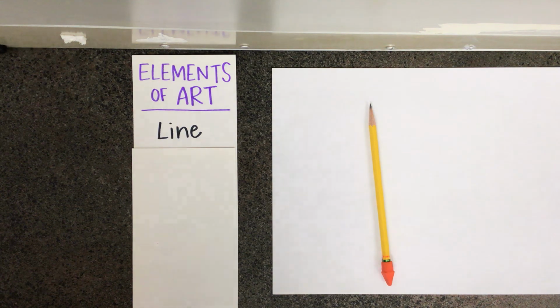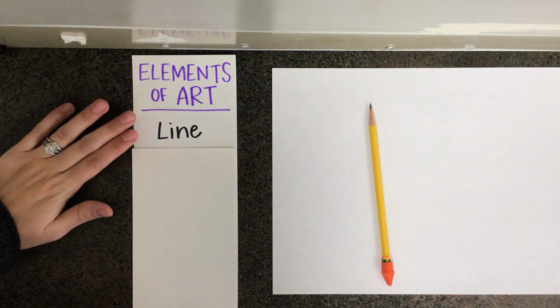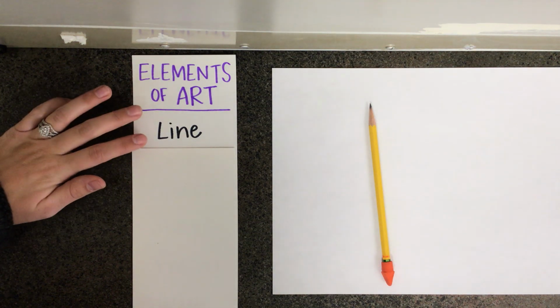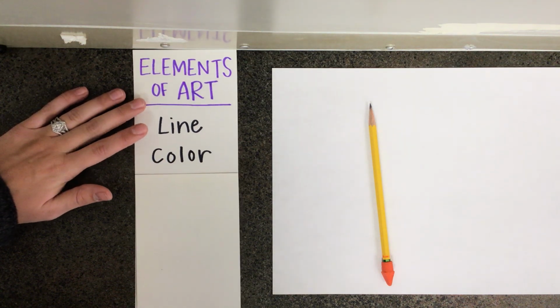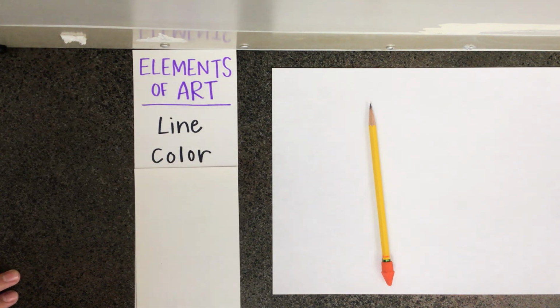The second element of art that I want to focus on is one that we just finished learning about, and that is color. Now, there's a whole lot we can learn about color. There's way more than just the fact that colors are in a rainbow or in a color wheel. There's lots of different ways we can group colors together, lots of different ways we can mix colors together, lots of different ways that we can talk and focus on color.